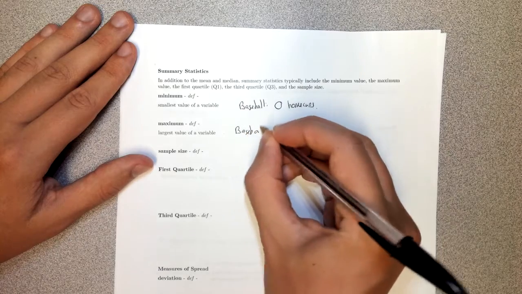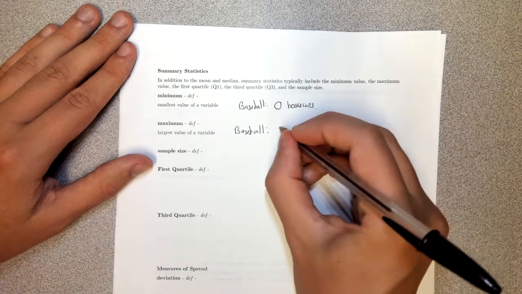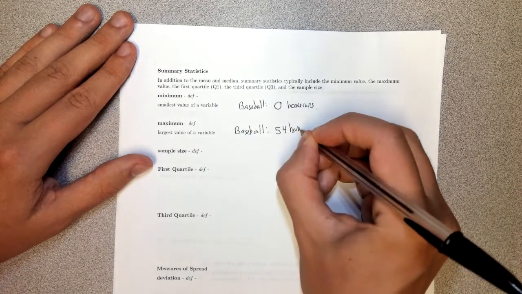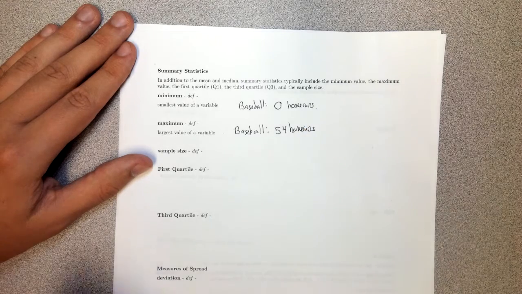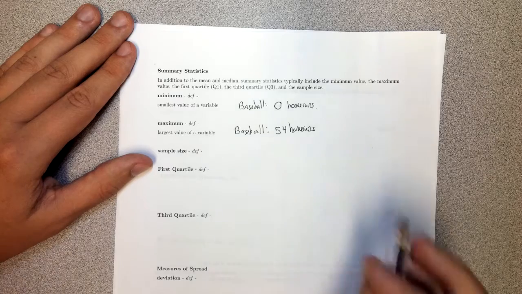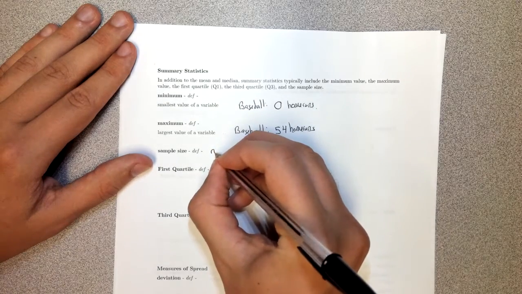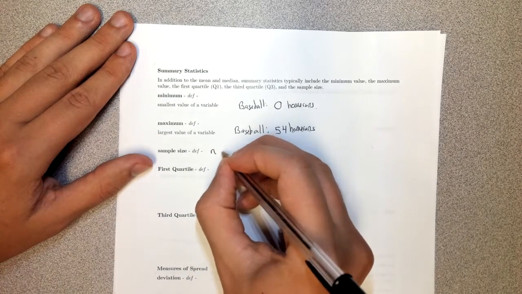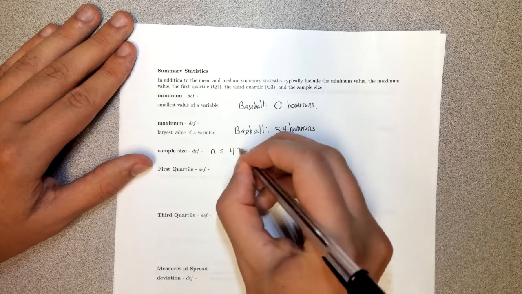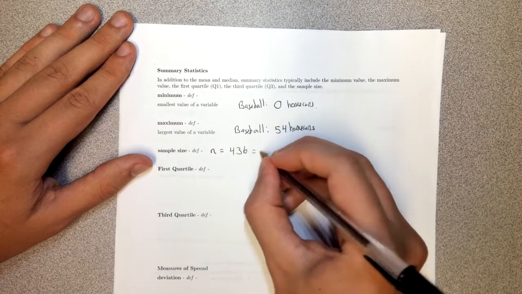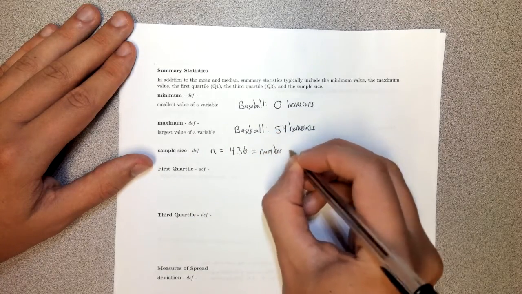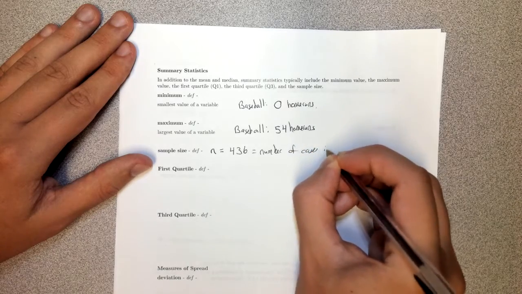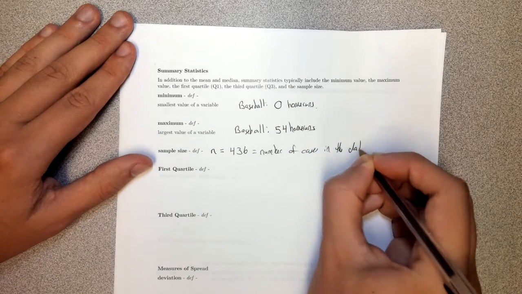We saw that Batista guy, I guess he's not random, he's probably super famous, but he hit 54 home runs. And so that's the max. Sample size, which we usually denote as n, just by convention, is 436, and that is the number of cases in the data set.